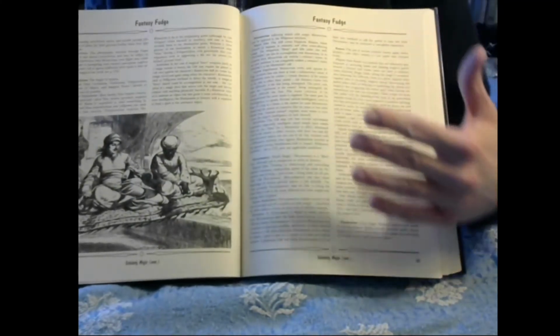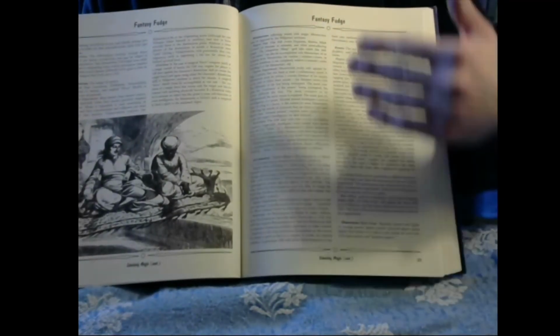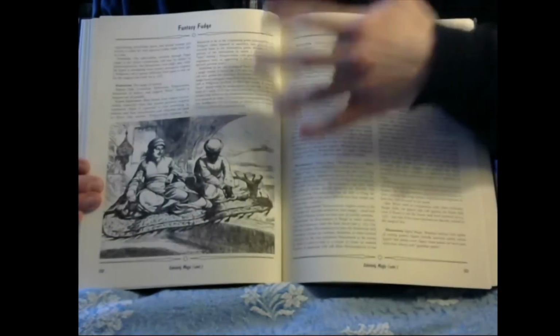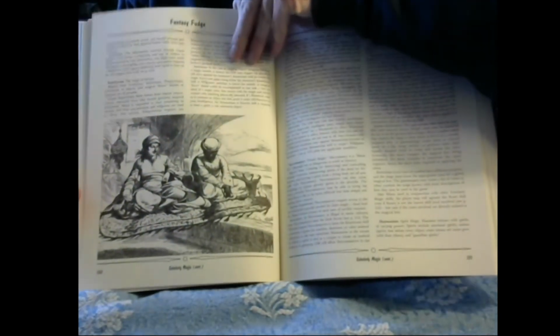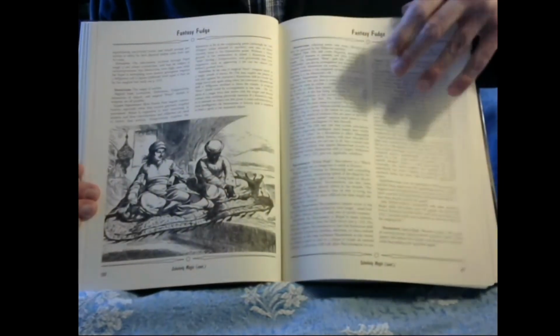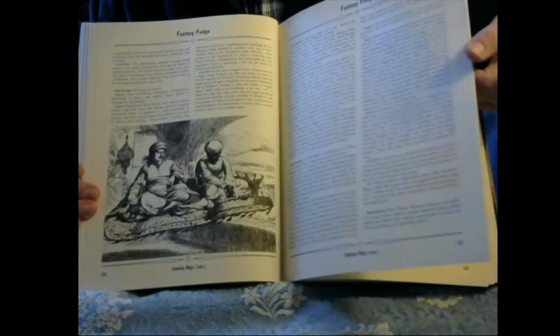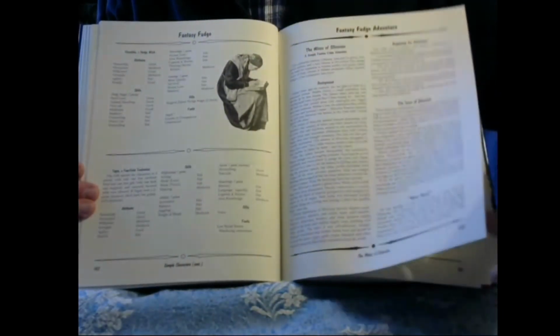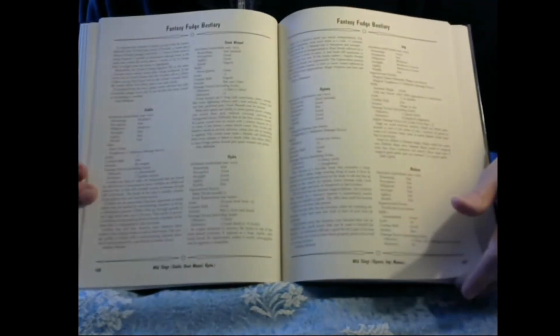Now, if you don't want to do all this work, you don't want to have to go through and build totally your own game system, they give you some ready-made examples. There's Fantasy Fudge. There's another one in here. Now, the Fantasy Fudge, if you wanted to do more of a Dungeons & Dragons style. And there is a sample adventure in here. It's only a couple pages, but I played through it once just to see how it works, and it worked fine.